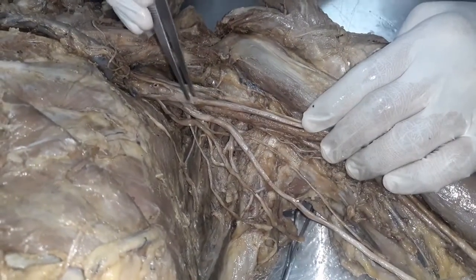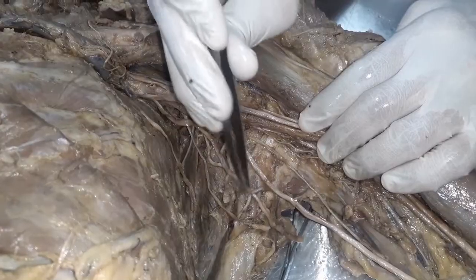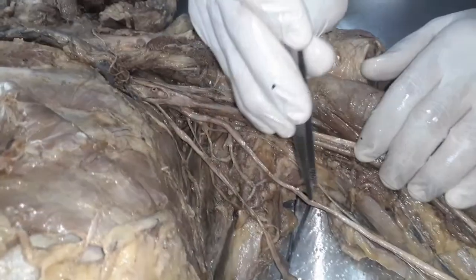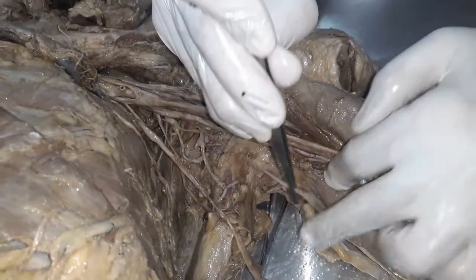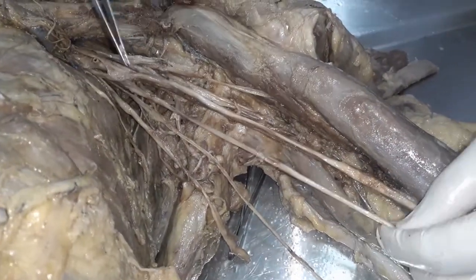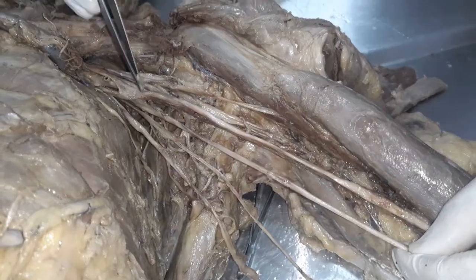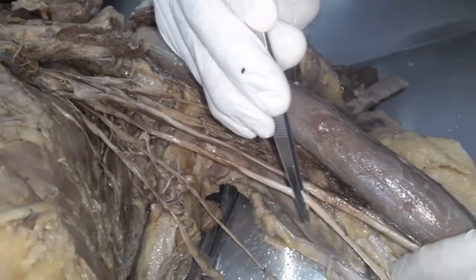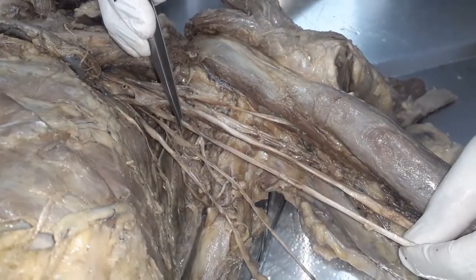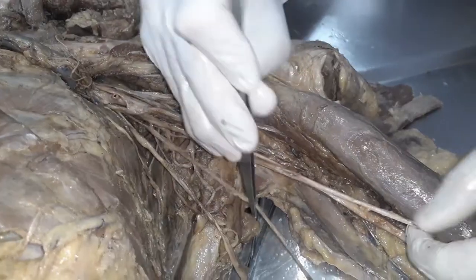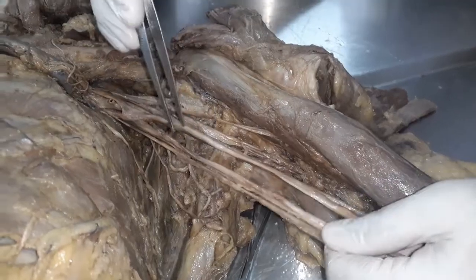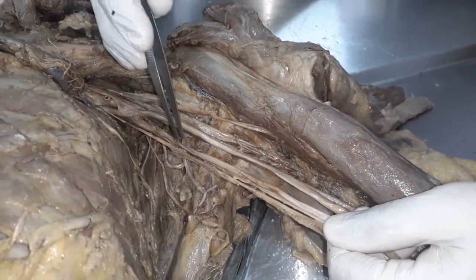The branches of the medial cord include first the medial cutaneous nerve of the arm. Then we have the medial cutaneous nerve of the forearm, and a thick nerve which runs between the artery and the vein posteriorly, pierces the intermuscular septum and passes behind the medial epicondyle of the humerus. This is the ulnar nerve. So the ulnar nerve, medial cutaneous nerve of the forearm, and medial cutaneous nerve of the arm are the branches of the medial cord of the brachial plexus.